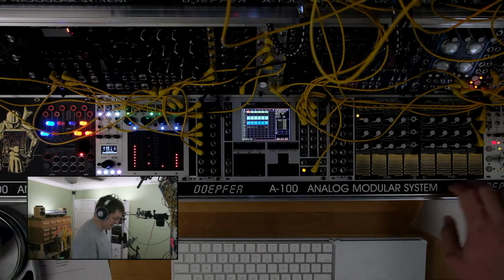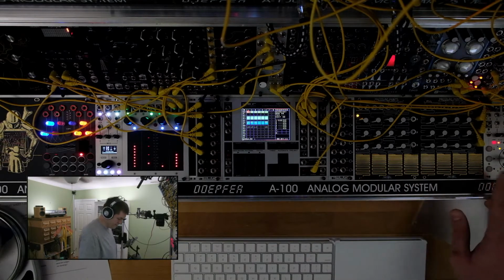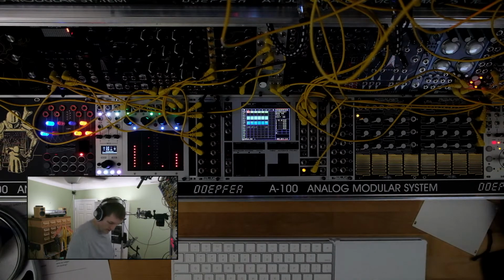The real special sauce is the pressure points, which, let me play the chords in the background so you can hear what I'm talking about.